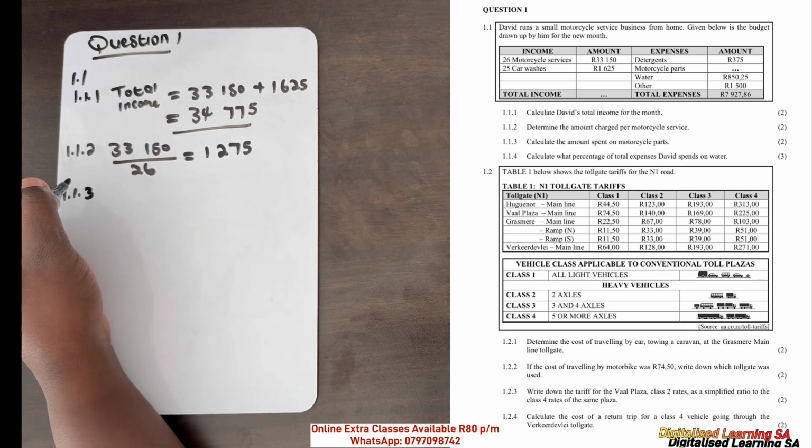Okay, so now let's move to the next question, which is question 1.1.3. So question 1.1.3 says that calculate the amount spent on motorcycle parts. So now we are moving to expenses. So we can see that we have motorcycle parts, so that amount is missing.